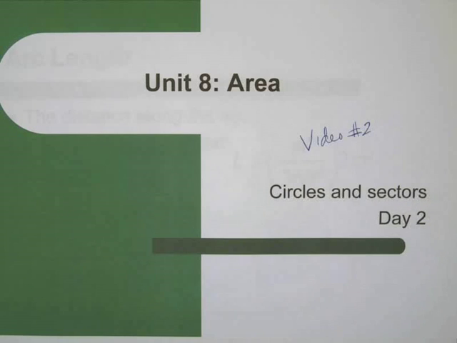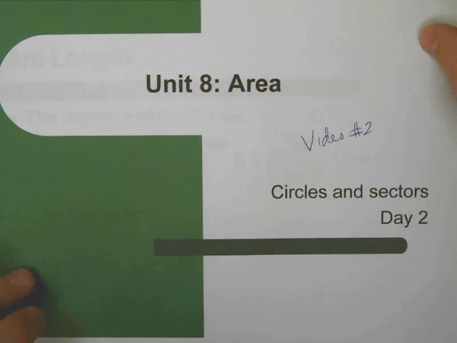Okay, this is the second of two videos for this day of notes. We're talking about area, and specifically we're talking about circles and sectors. Video number 2 here. The last video was just basic circle stuff, pi r squared for the area of a circle. This time we're going to talk a little about parts of a circle, right? What about a piece of a circle?